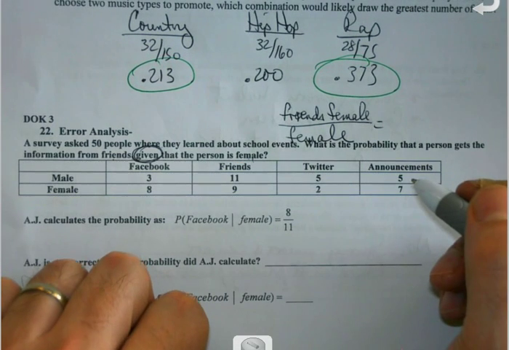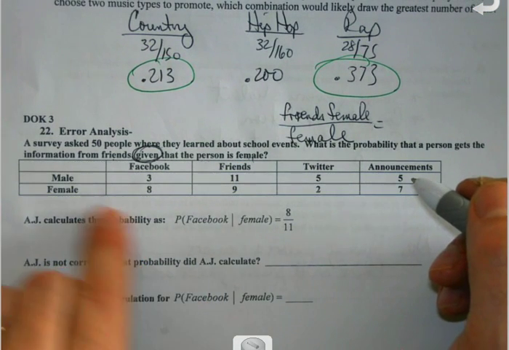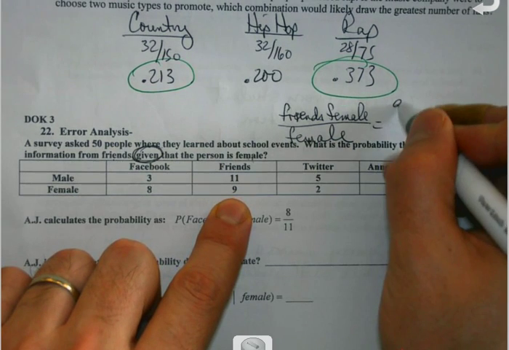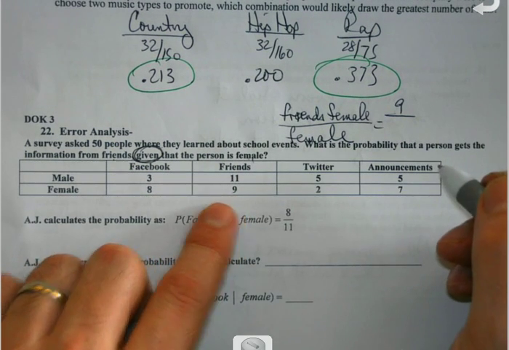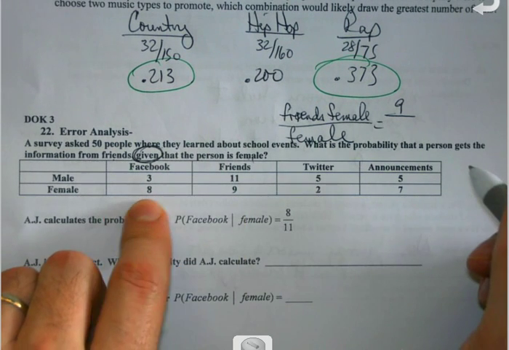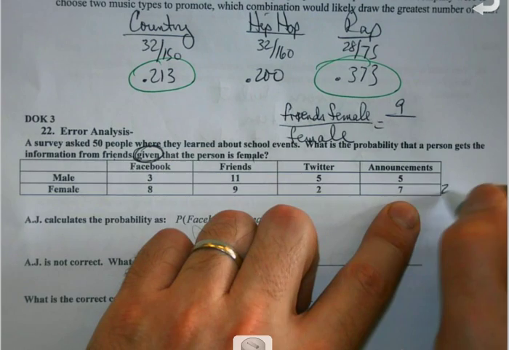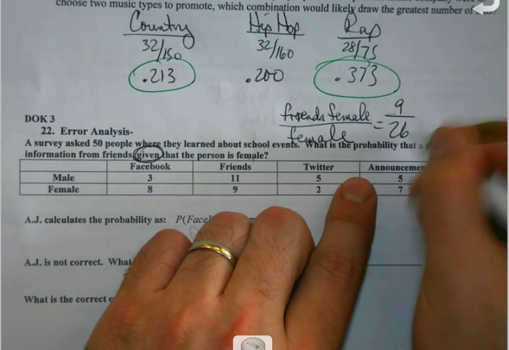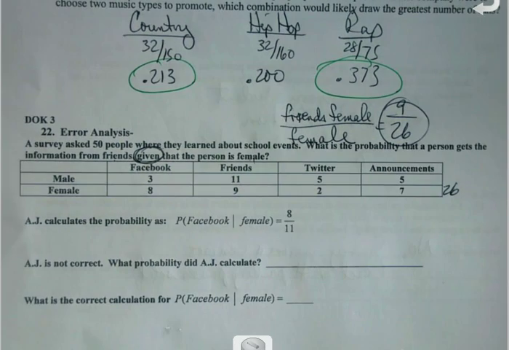So let's see if I have all this info given to me already. Female friends, that's 9. Females total, I don't have a total this time, so I have to do it. So 17, 19, 26. And that doesn't reduce anymore. And then our last question down below says, AJ calculates the probability as Facebook given female is 8 over 11. AJ is not correct. What probability did he calculate? Well, we'll come back to that.